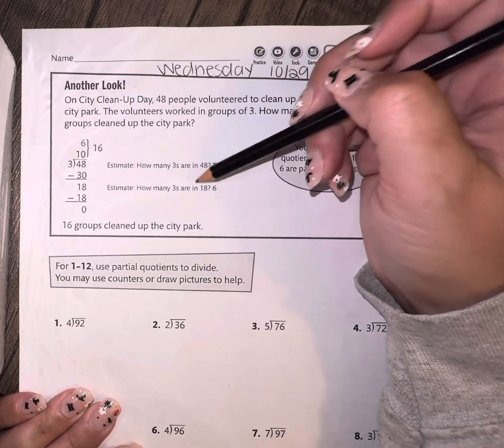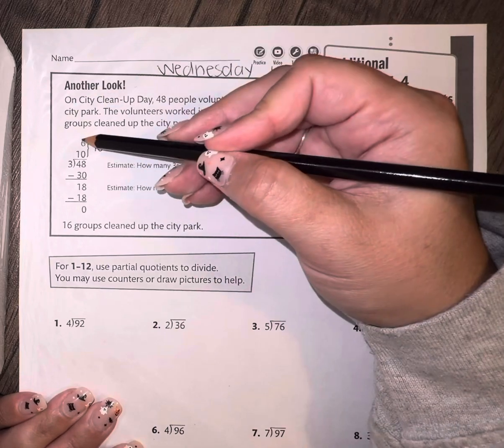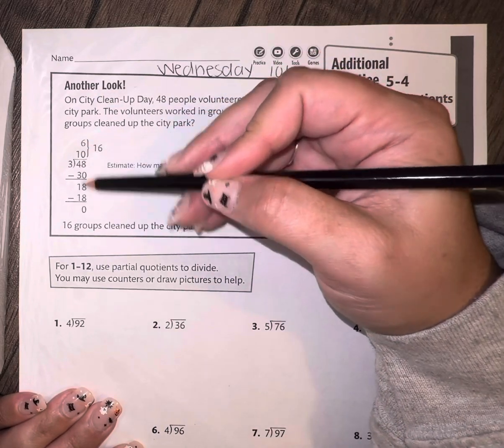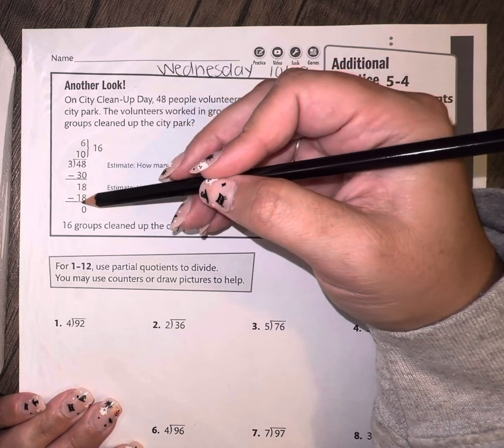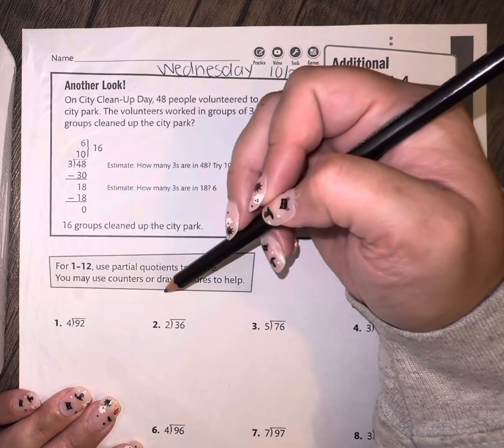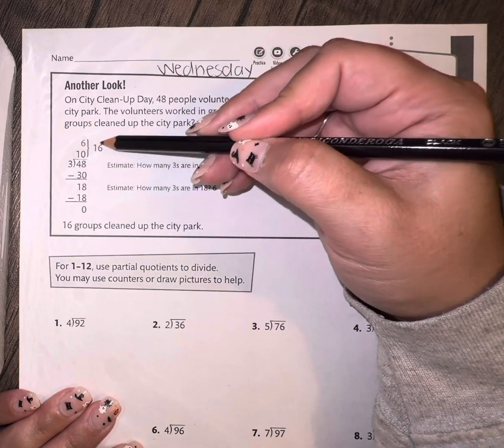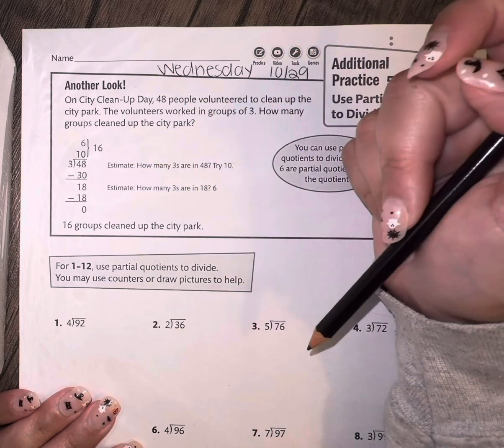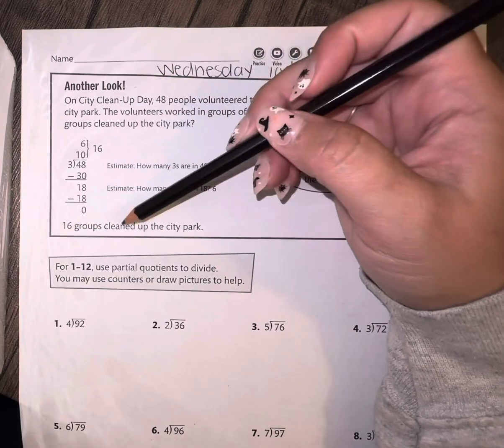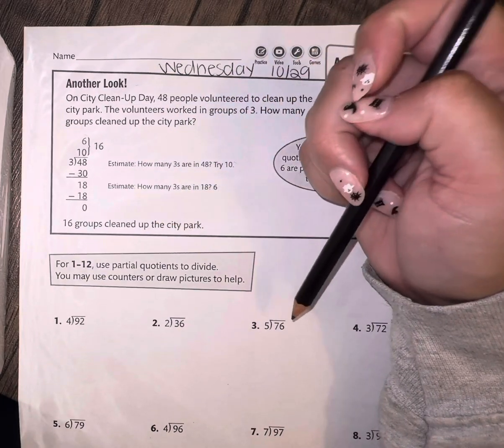Hopefully you're like, okay, well, 6. So I'm gonna put 6 up here. 3 times 6 is 18. When I subtract that, I get none left over. Now I have to take my partial quotients here and add them together to get my full quotient of 16. 16 groups cleaned up the city park.